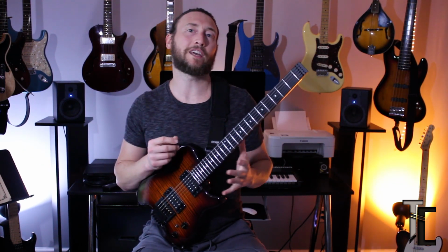So I hope this is all helpful for you. I'm trying to keep it short and simple today so that guys that already know power chords, and it's probably every guitar player out there, can use those shapes to create some more interesting sounds. So I hope this is enough detail for you.